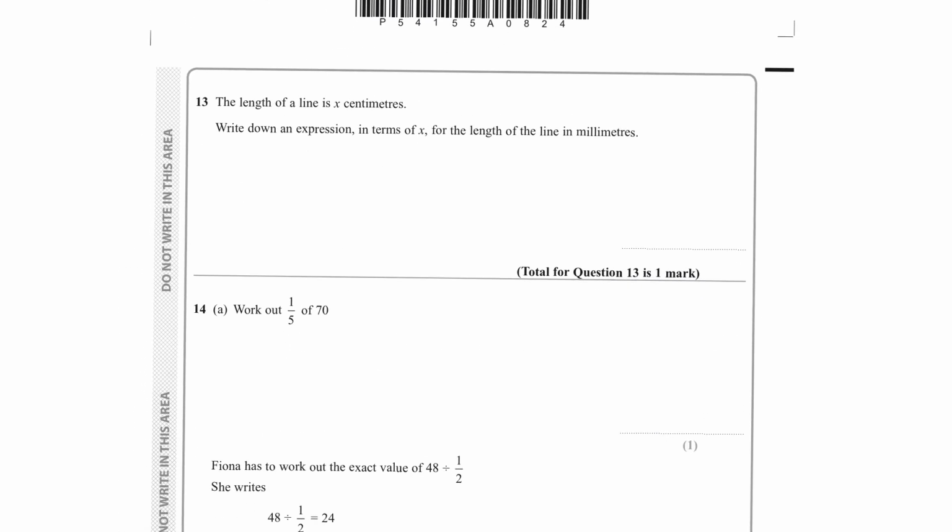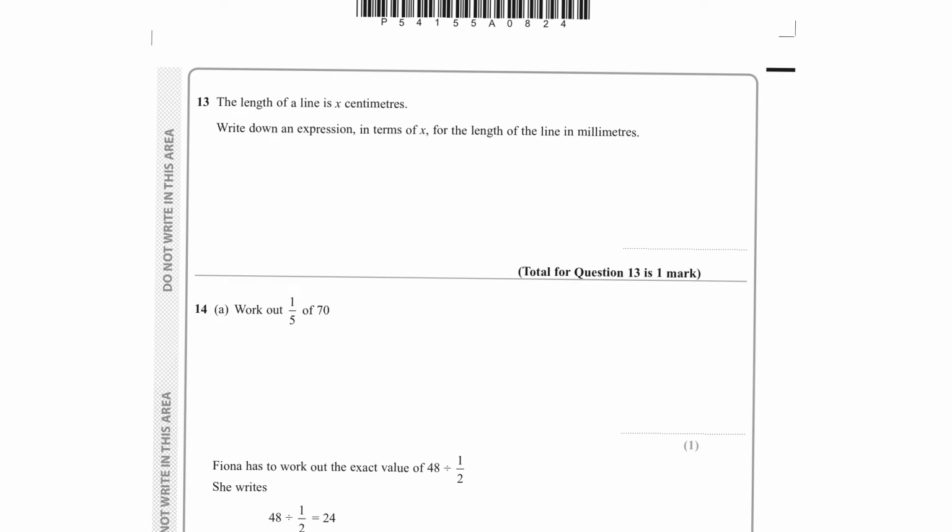All right, so moving on to the next question. It says the length of a line is X centimeters, and it wants us to write down an expression in terms of X for the length of the line in millimeters. So first of all, we want to convert centimeters into millimeters. 1 centimeter is 10 millimeters. So to go from centimeters to millimeters, we times by 10. So you'll do 10 times X, which is just 10X. So that length would be equivalent to 10X in millimeters.